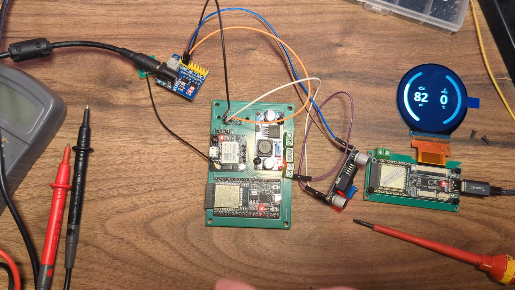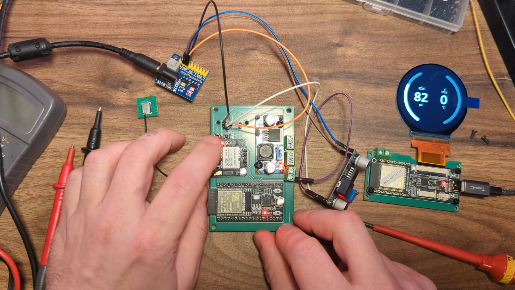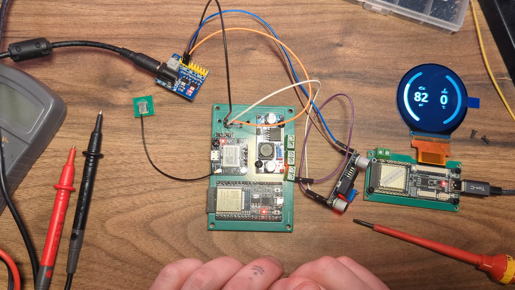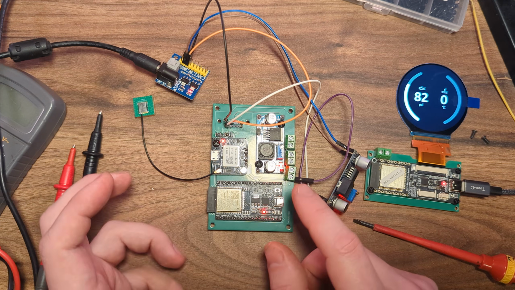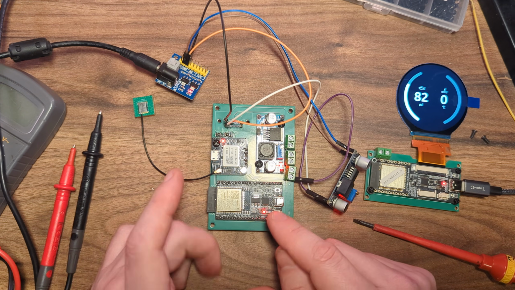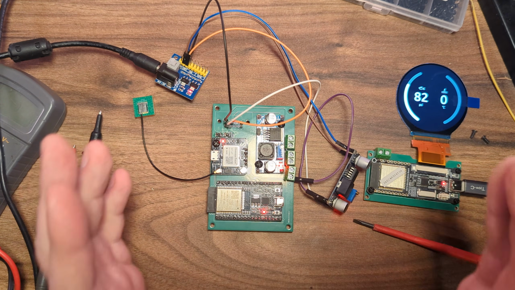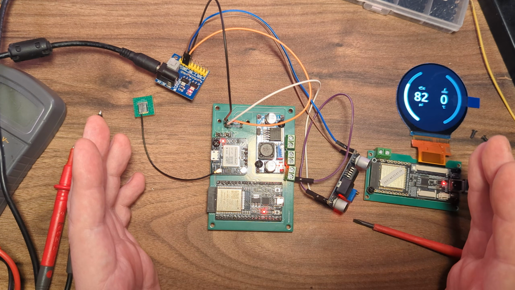It takes and converts that oil pressure. The GPS is not currently doing anything because I'm sat inside and the blinds and everything are all closed. So I'm not surprised it's not getting a GPS signal right now, but this is all working wonderfully.